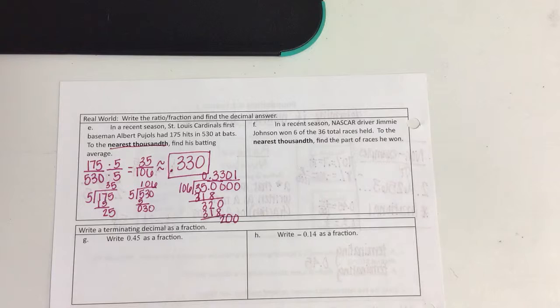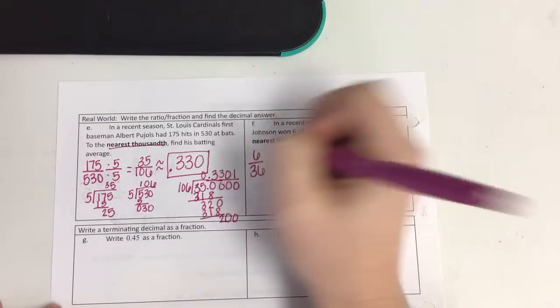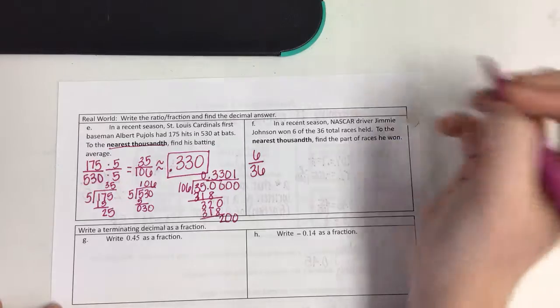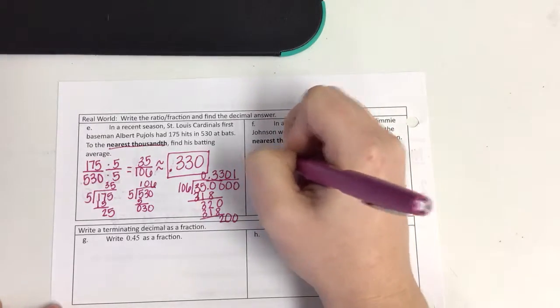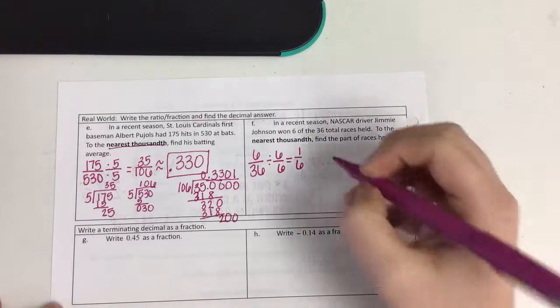Letter F. In a recent season, NASCAR driver Jimmy Johnson won 6 of the 36 total races held. To the nearest thousandth, find the fraction of races he has won. So our original fraction is 6 over 36. This does simplify. They're both divisible by 6. So this is going to give me the fraction 1 over 6. So we need to go ahead and divide that out.